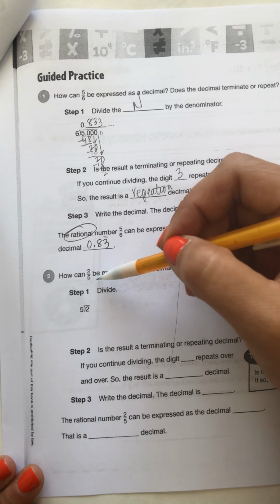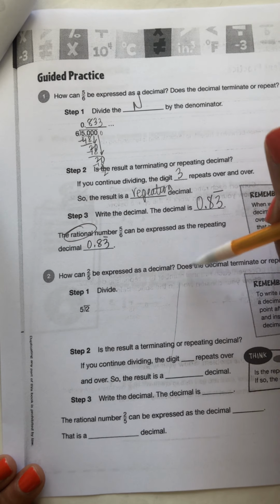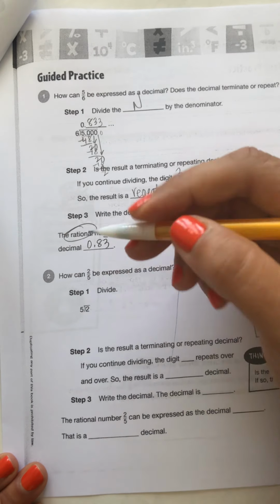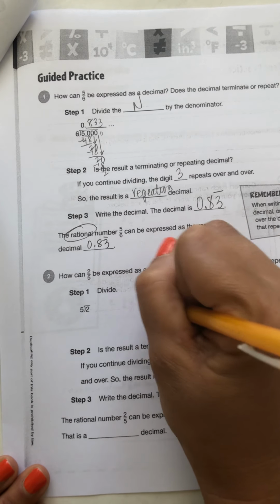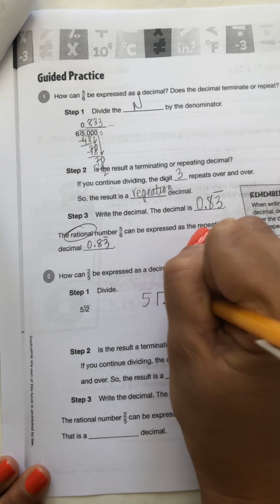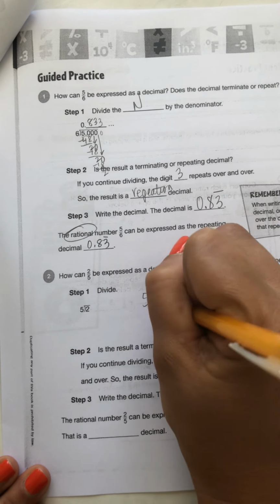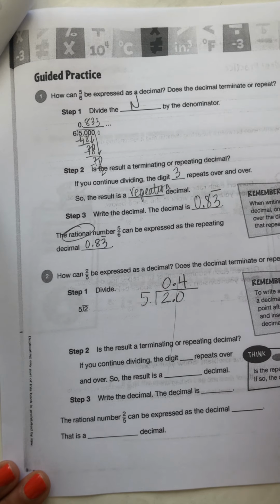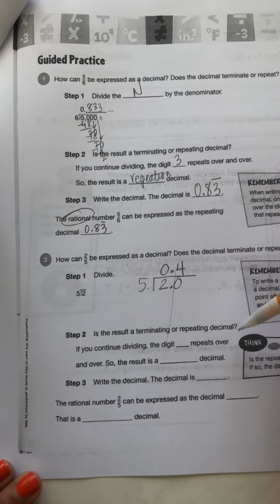How can 2/5 be expressed as a decimal? Does the decimal terminate or repeat? So we divide the numerator by the denominator. I'm going to do it a little bit bigger. So 5 cannot go into 2, so you place a decimal point. So 5 can go into 20 4 times. Pretty simple. So is the result terminating or repeating?